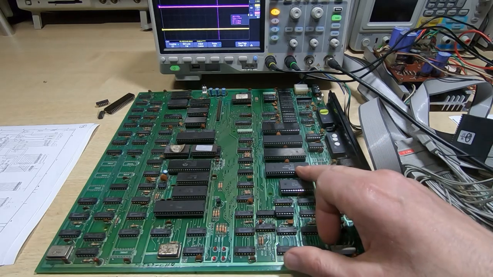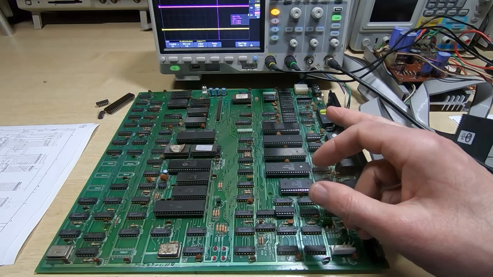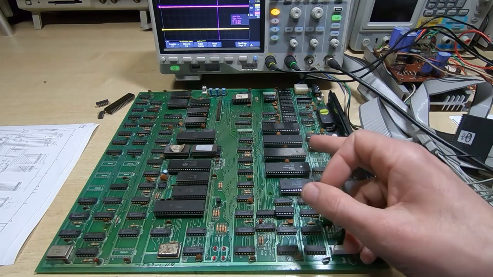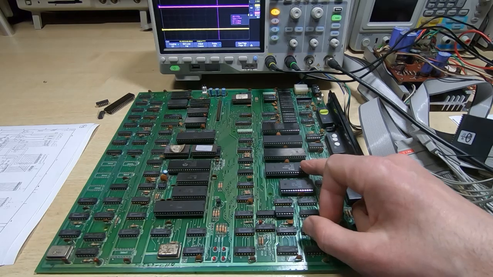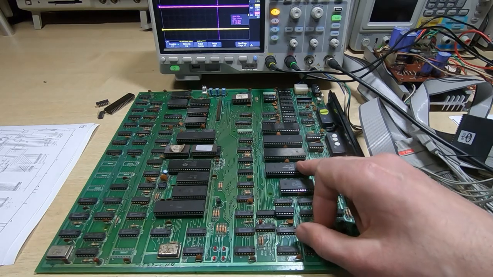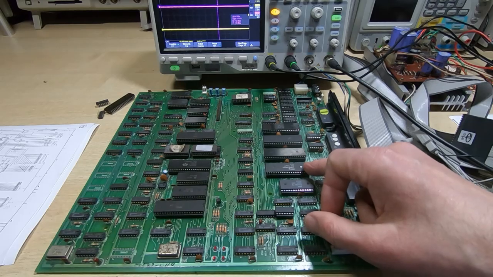And so what we'll do now is start investigating it, and because we've got as far as we can with the logic analyzer, what it's doing is loading some values into the transmit buffer of the SIO, and then it's waiting for the transmit to complete.